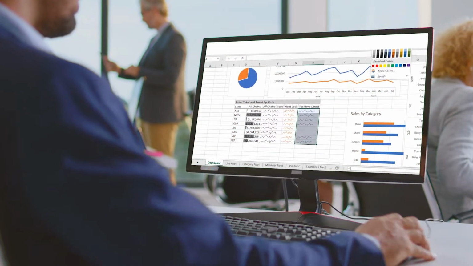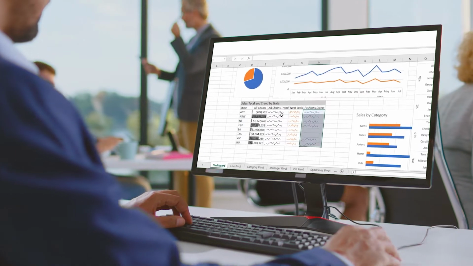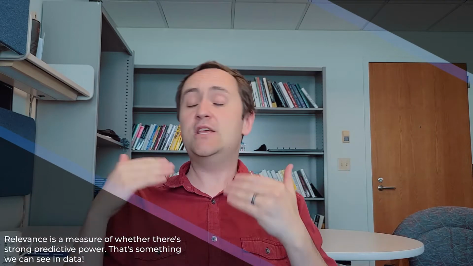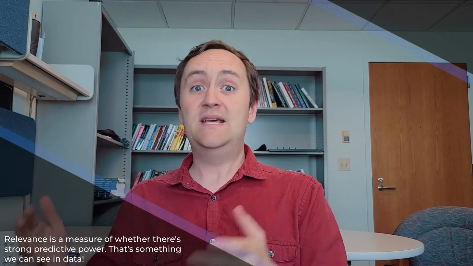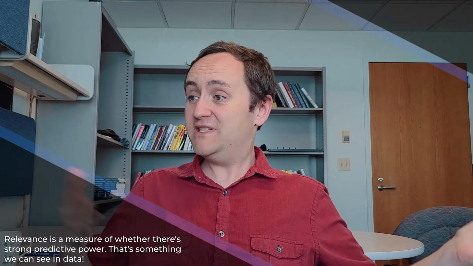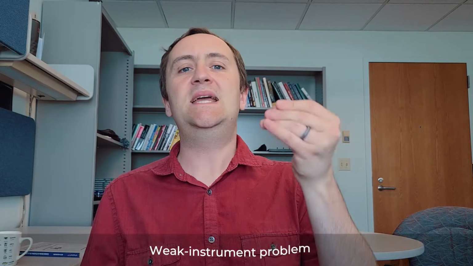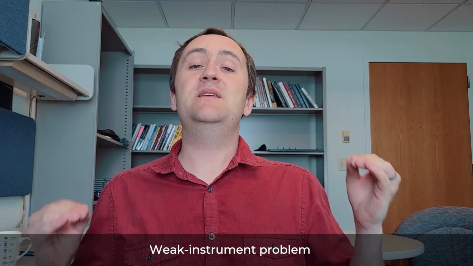So let's talk about a couple of ways of checking our data to see whether it's likely that relevance and validity hold. Relevance is an easy one. Relevance is saying that our instrument actually does a good job of predicting our treatment. That's easy because we can just look at how closely related those two things are and see whether they're strongly related. If they are, then we are good to go. If they are weakly related, then that's not so good. If you have an instrument that only does a poor job of predicting your treatment, you have what's called a weak instrument problem. And weak instruments can be very, very bad because they can be very, very noisy.